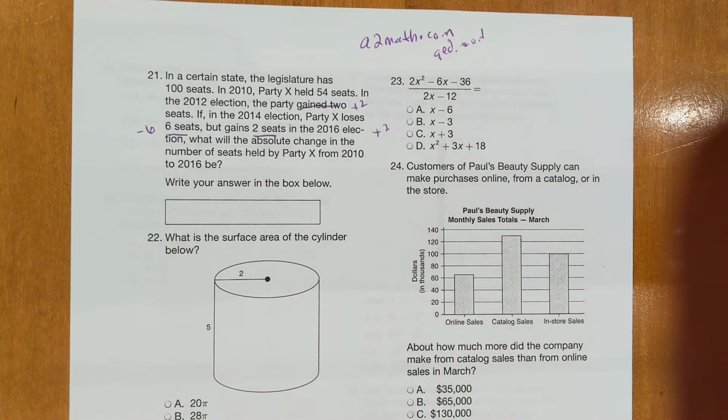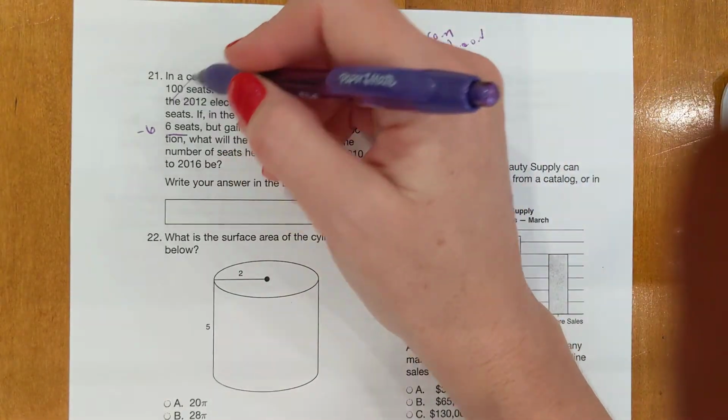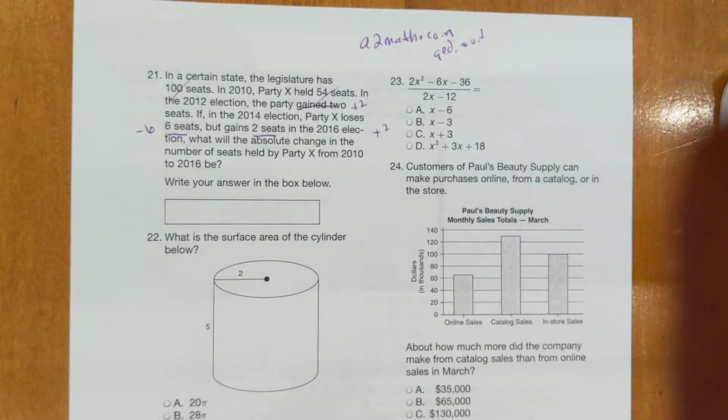Okay, they gave you a couple numbers that you don't need to use on this, which wasn't very nice of them. But we don't care about the 100 seats or the 54 seats. They want to know the absolute change in the seats. And the absolute change means that we don't care about whether the answer is positive or negative. We just want to find the number and then just put it down without regard to the sign being negative.